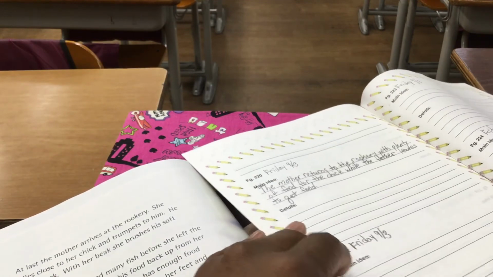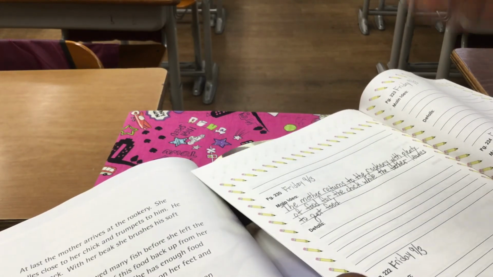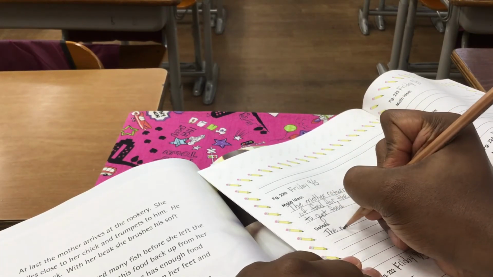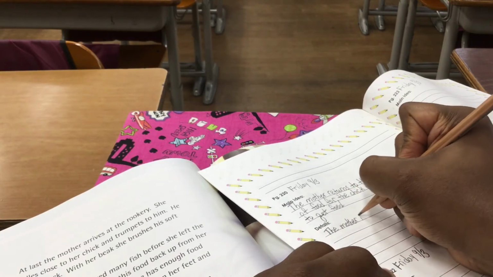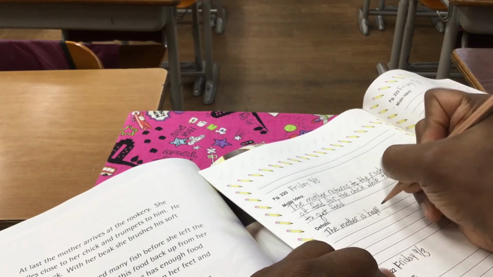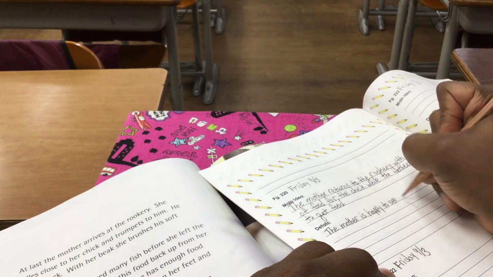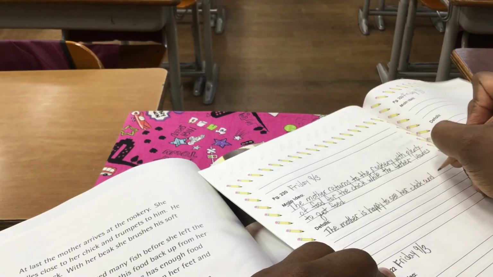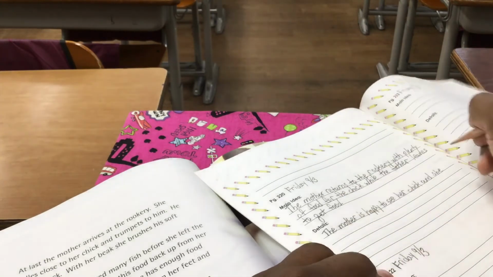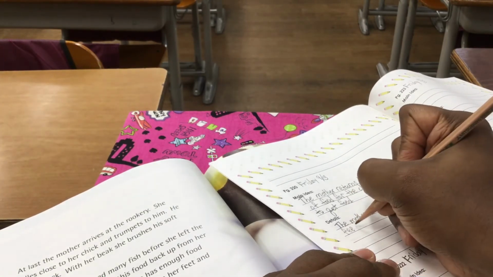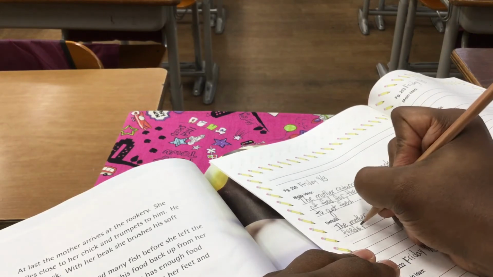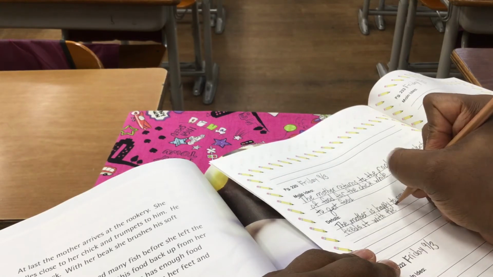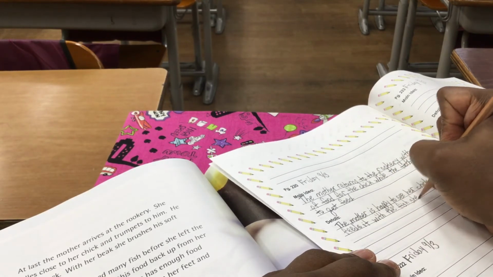Okay? So now I'm going to add details. I'm going to say, in my own words, the mother is happy to see her chick and she feeds it with the fish she swallowed.